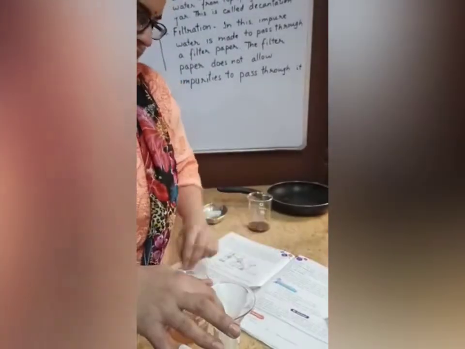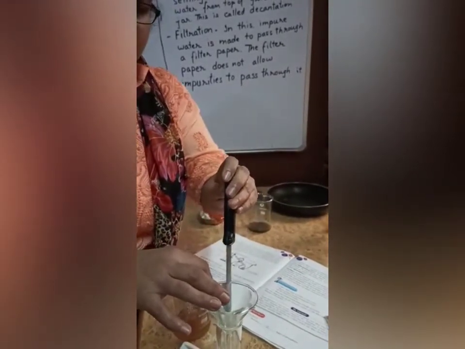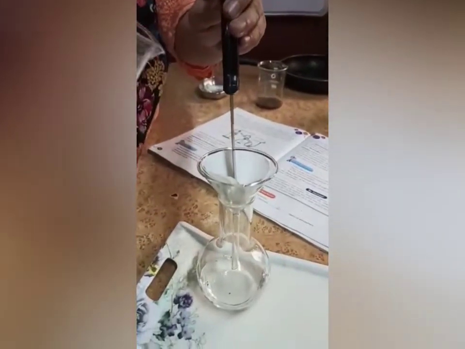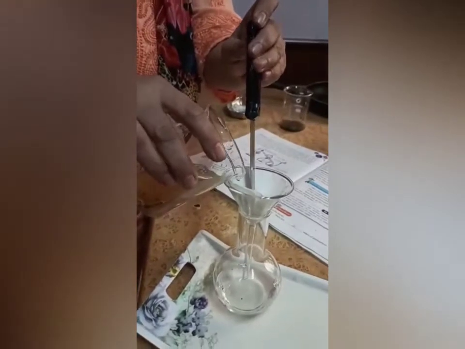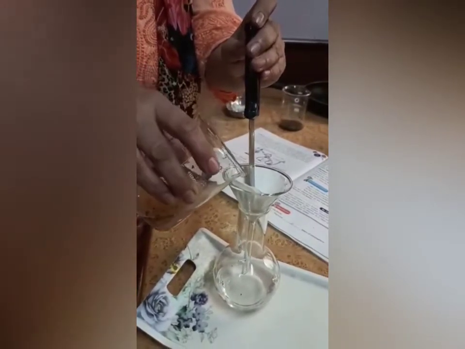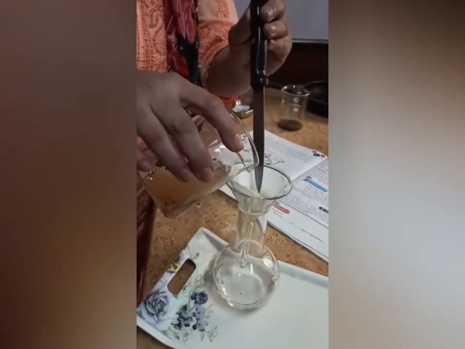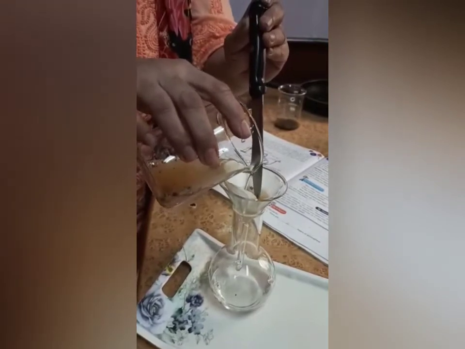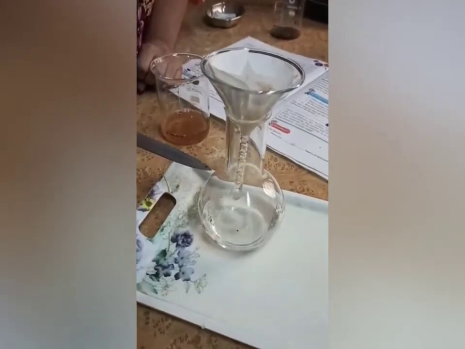Fine. Then with the help of something solid, or just keeping it like this, we pour the impure water inside it. That is just like straining the tea leaves after making the tea. The pure water is going down. See, whatever droplets are going down, that is the pure water.